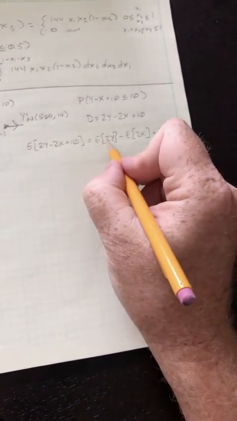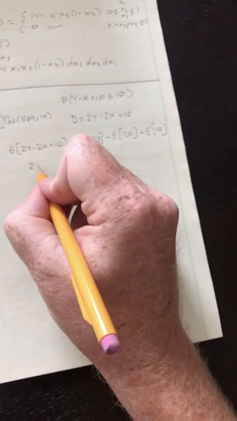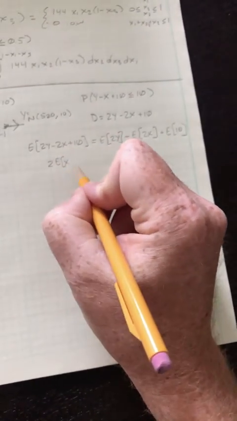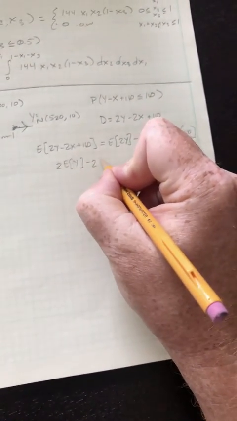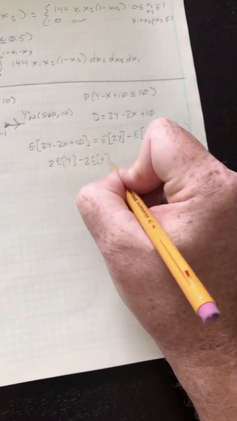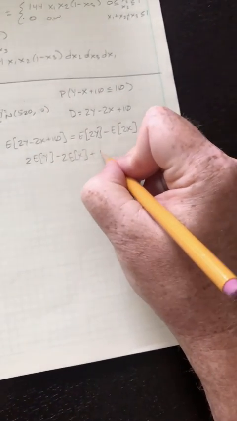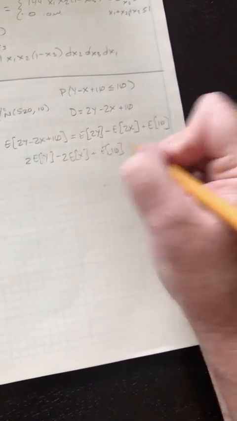And if I look at that, I can bring the 2 out. So I get 2 times the expected value of y minus 2 times the expected value of x plus the expected value of 10.